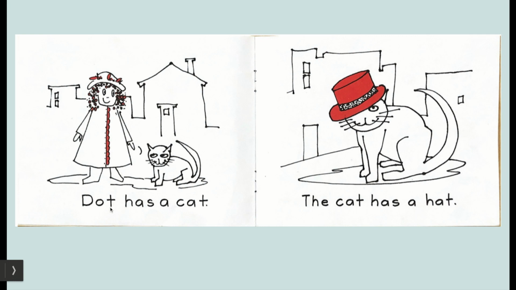Dot has a cat. And if you look in the picture, you see Dot and her cat. The cat has a hat. Ready? Dot has a cat. The cat has a hat.